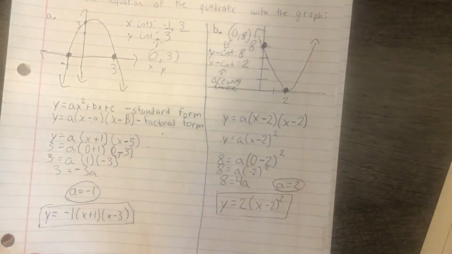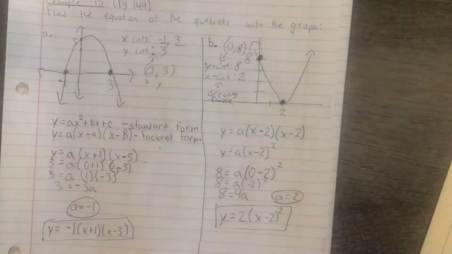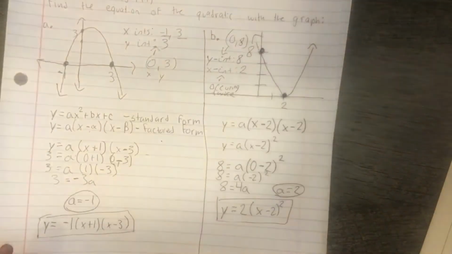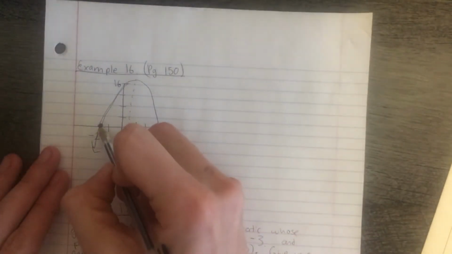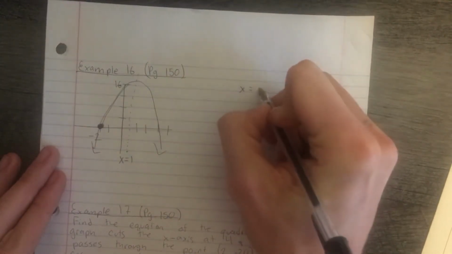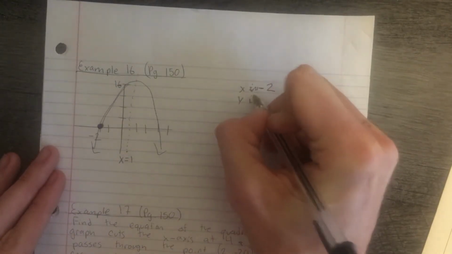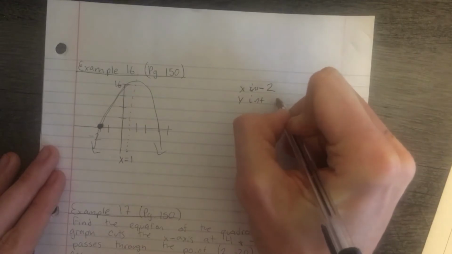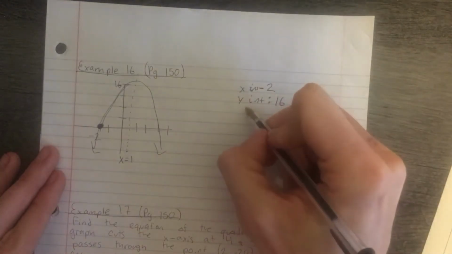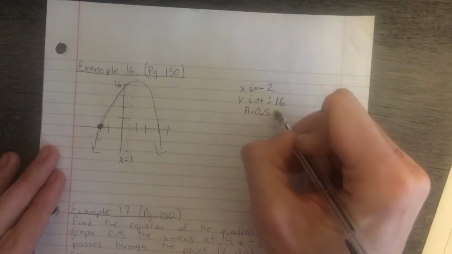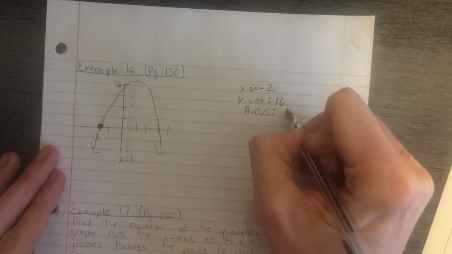So let's look at a couple more different types of problems, because those aren't the only things that you could be given about a parabola. There's a couple of different scenarios that can happen here. So on this particular problem, we're given this x-intercept at negative 2. We're given a y-intercept of 16. And then we're also given that we have an axis of symmetry at 1.